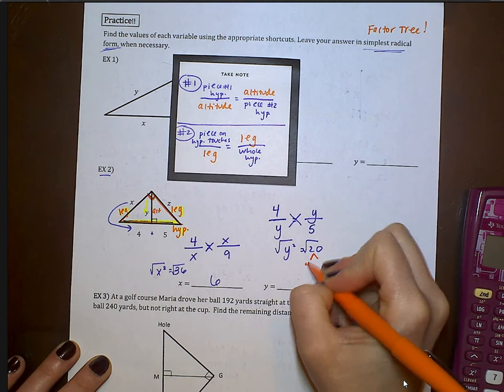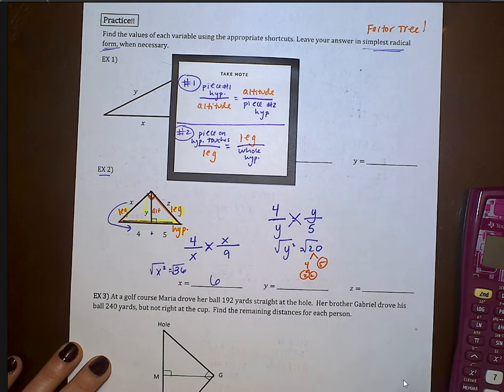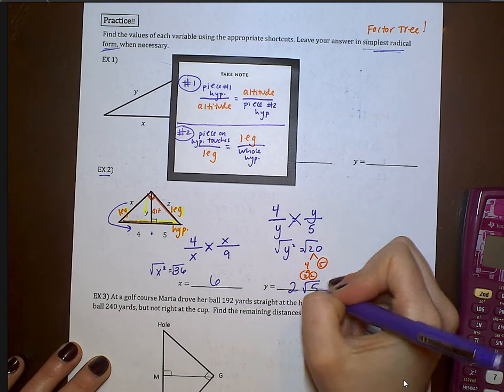This is a heavy lesson here, people. There's a lot going on. So there's a pair of 2's, 2 comes out, 5 stays under. 2 radical 5.